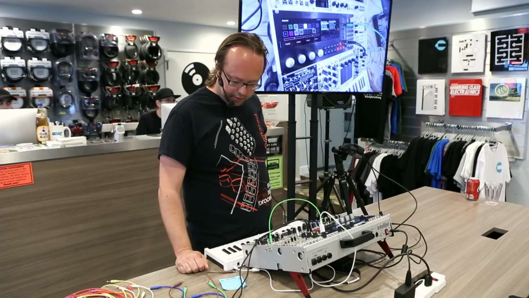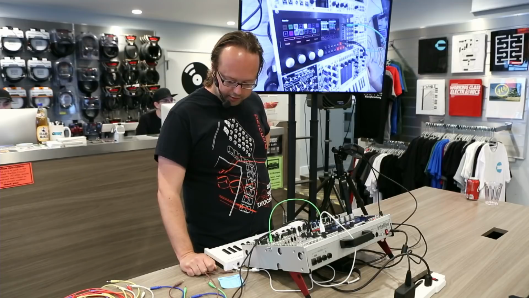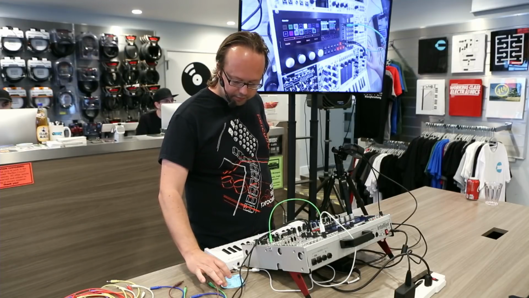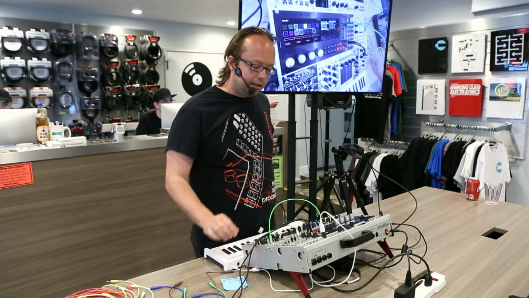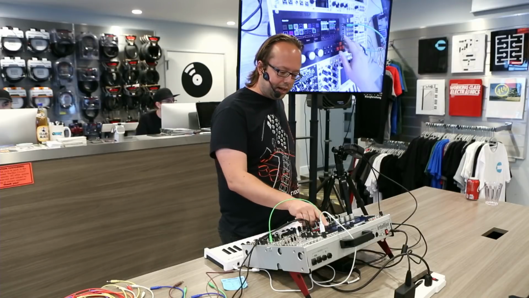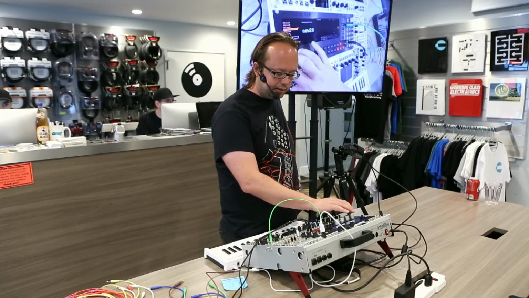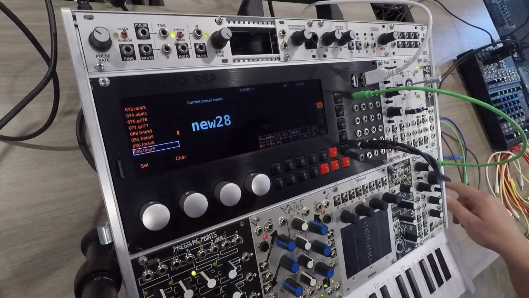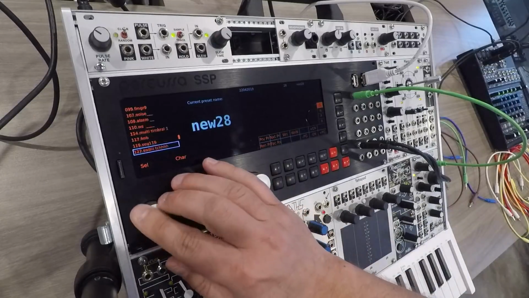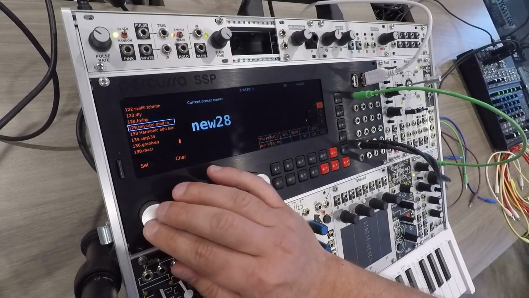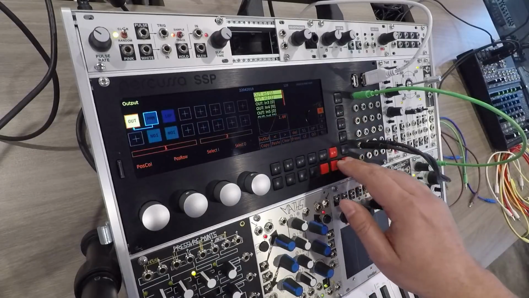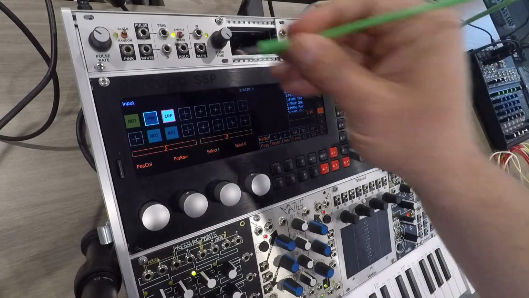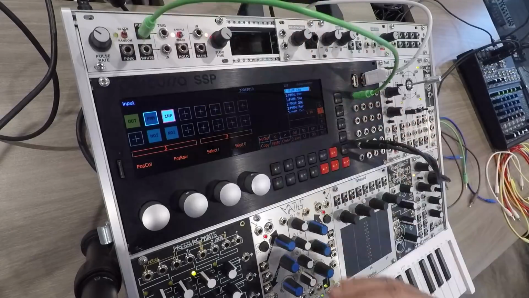Let's see what else we haven't done yet. So let's take a look at the patching. I mean, the physical modeling patch. Hold on, 129. So this is a patch.